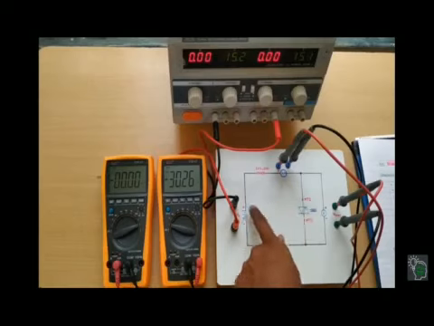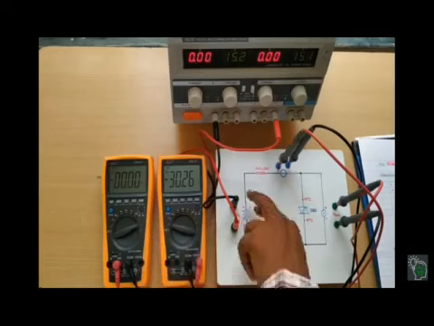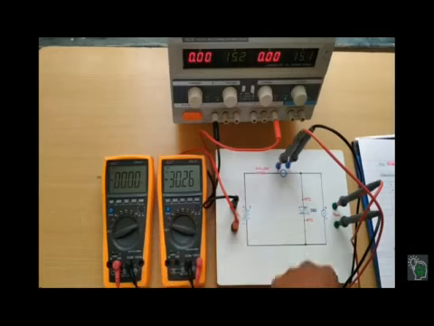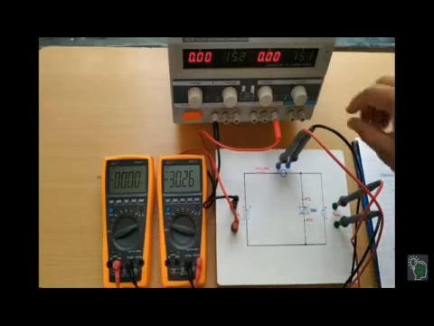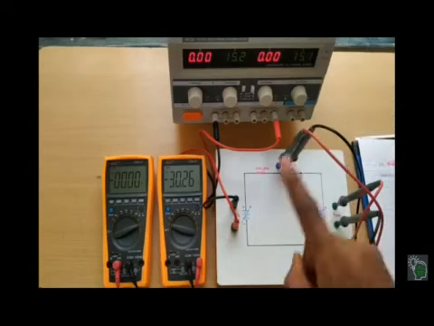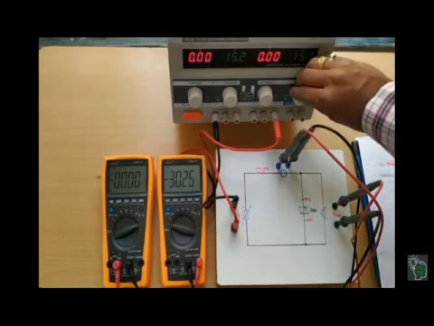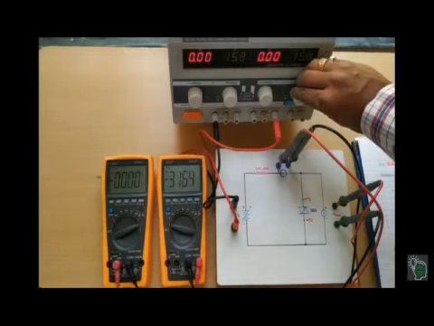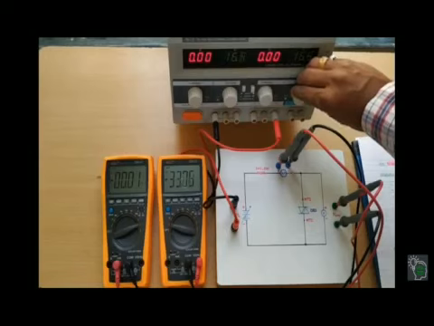Negative supply is going to the MT2 channel, and positive supply is going from MT1. At 31 volt, current is 0. At 33 volt, current is 0.